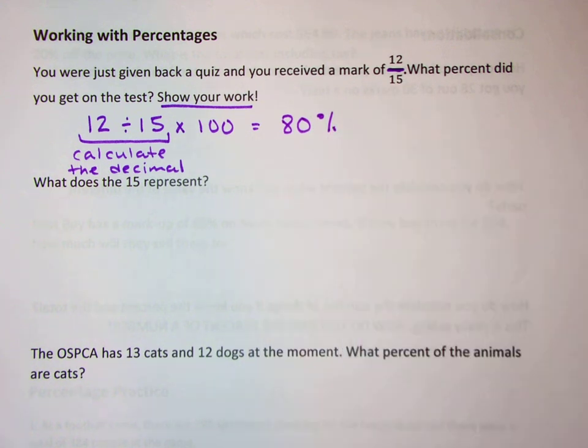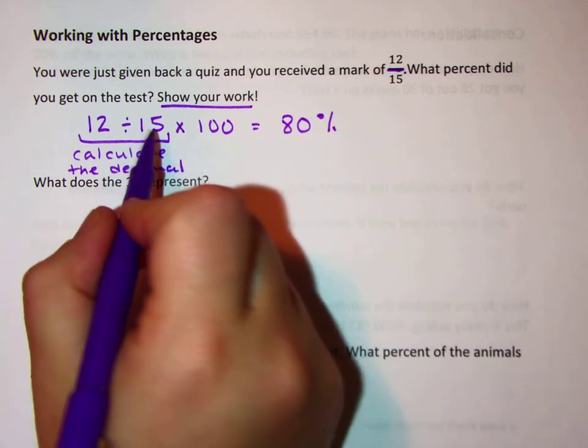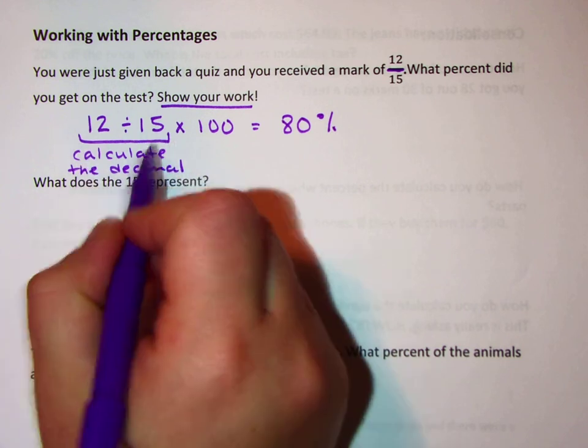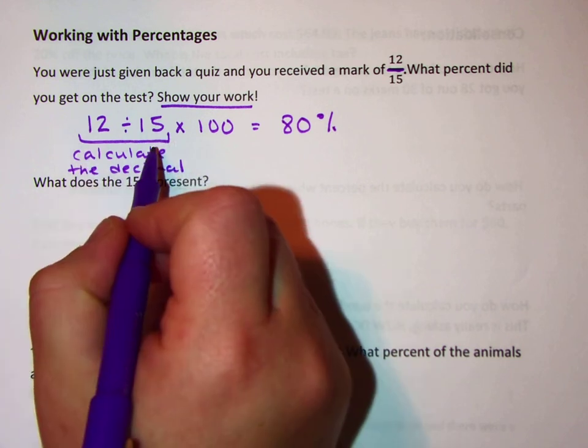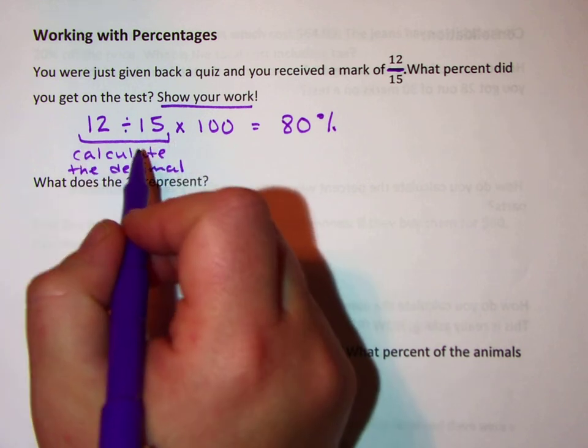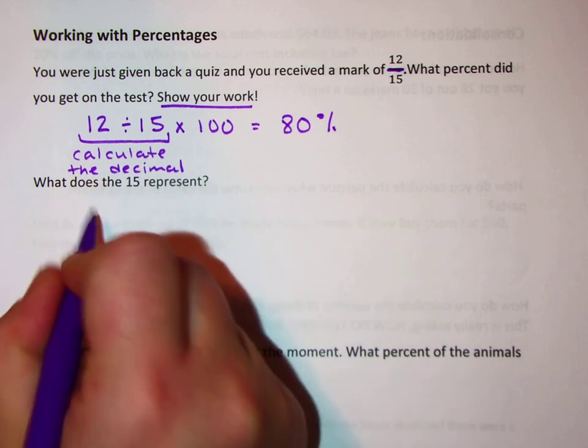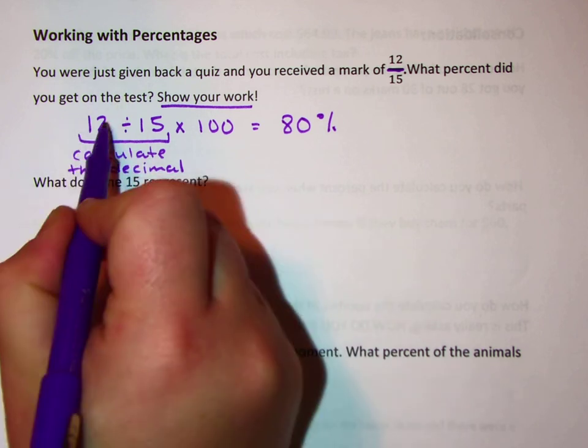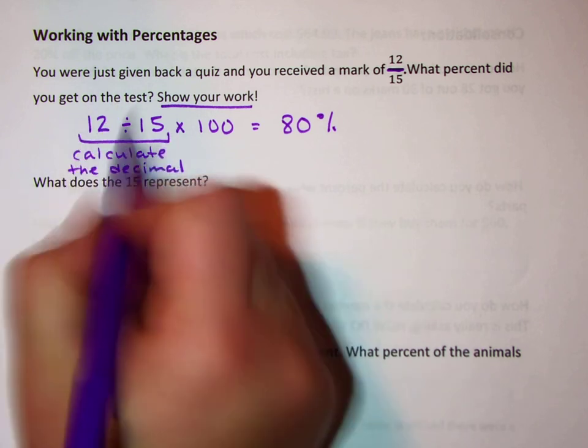What we need to recognize is and connect this to what we were talking about the other day with proportions. You're taking the part that you got and dividing it by the whole.